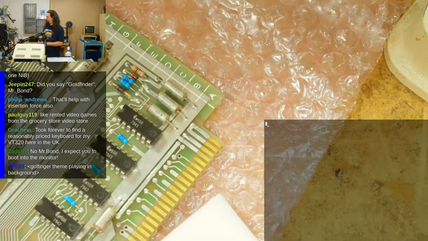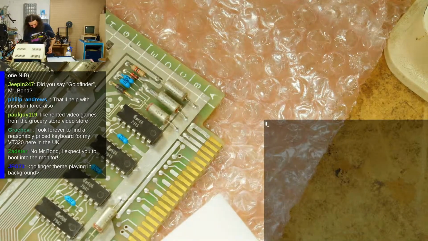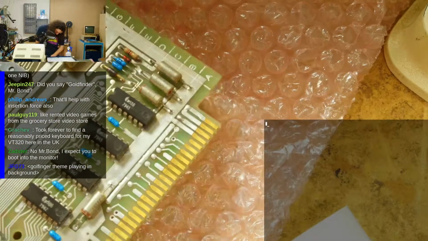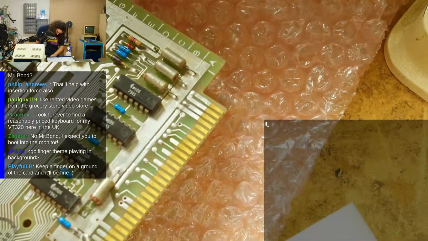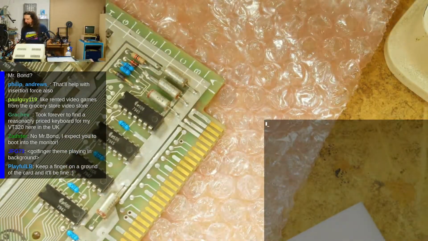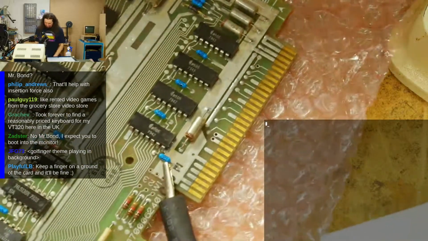I want to ground it. There we go. That's just connected to ground now.